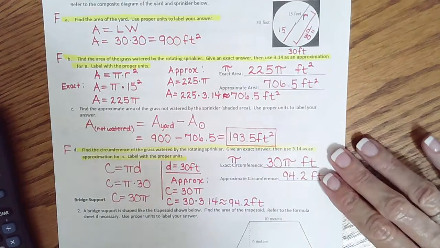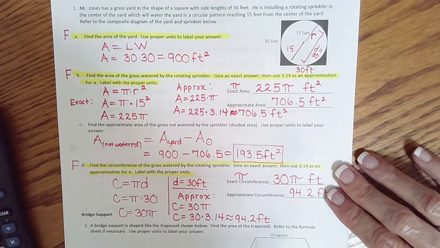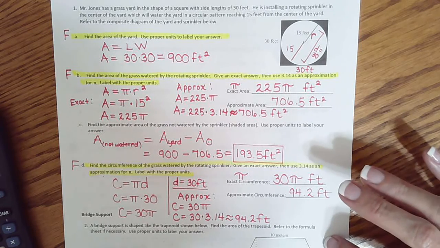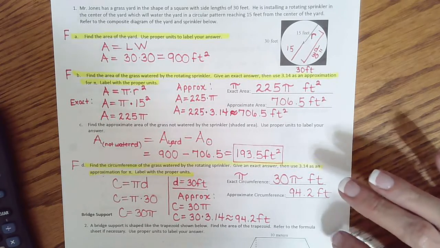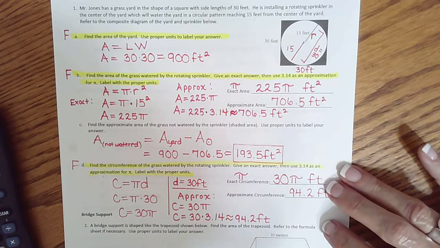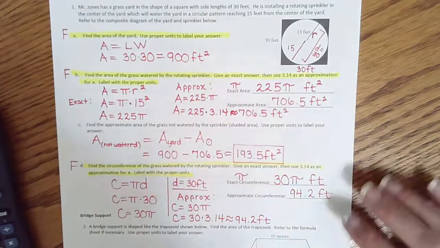So 3 problems you should have highlighted for your final, A, B, and D. So you have to find the circumference of a circle on the final, the area of a circle on the final, and you have to either do the area of a rectangle or a square, which are both the same, length times width.